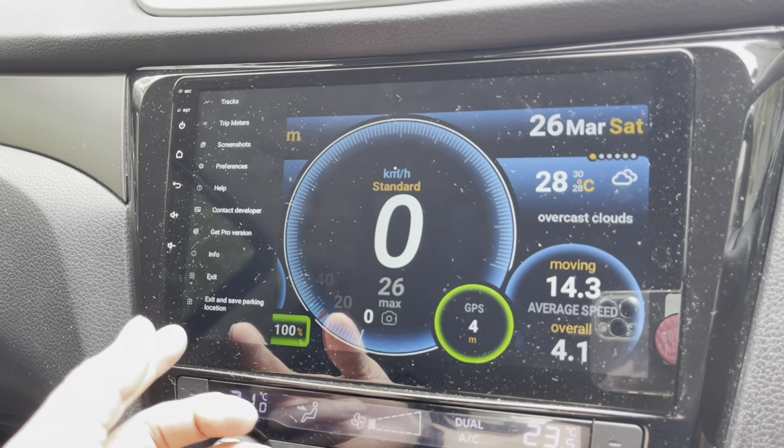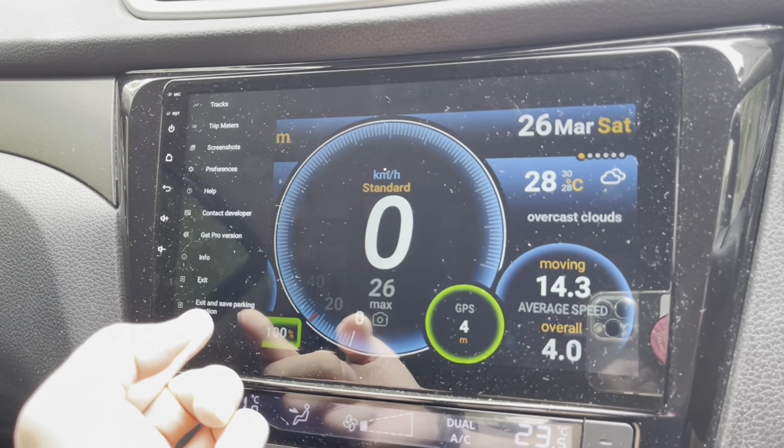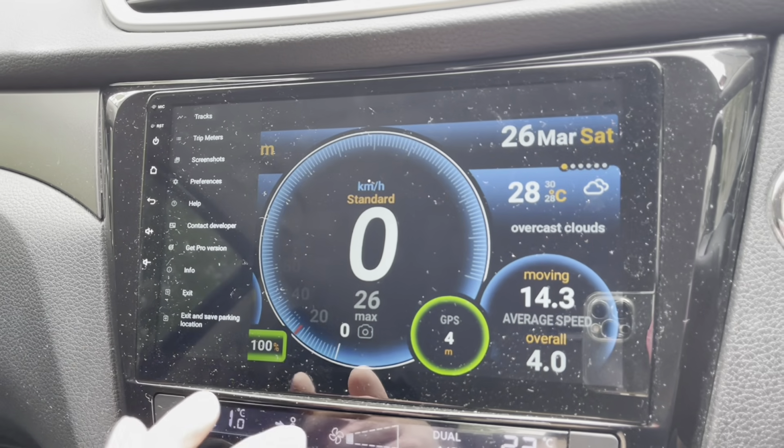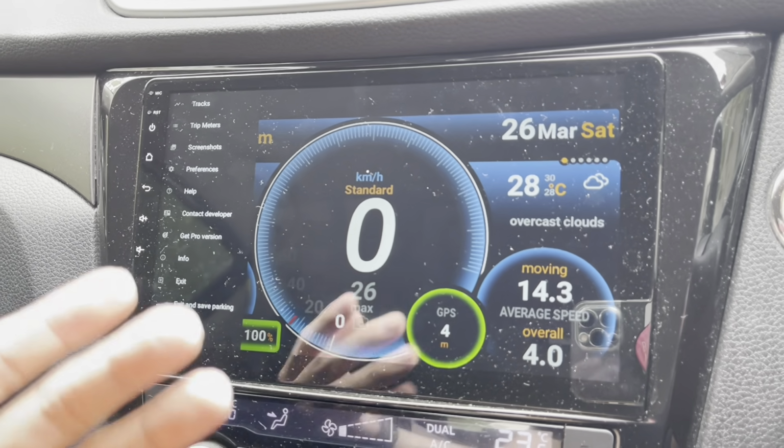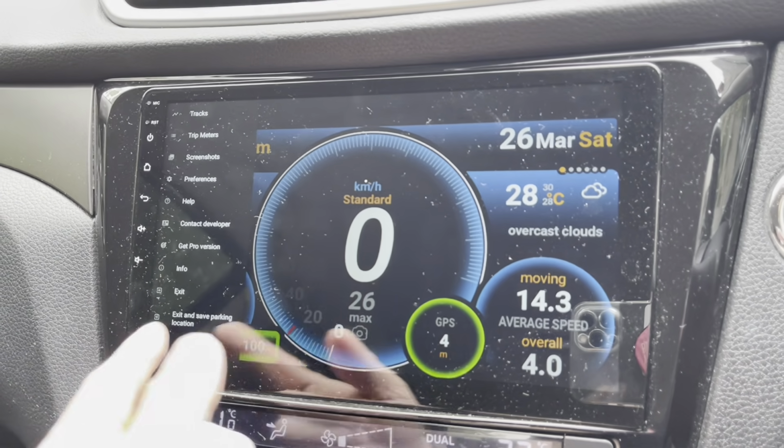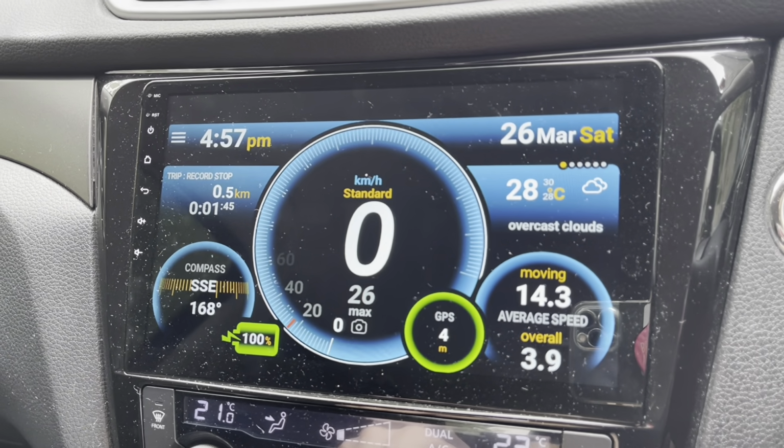This is not made for Android head unit. Yeah, made most likely for your phone, because once you save it, you still have your phone with you, and you can still find back the place where you park. If you save it here, there's no point, yeah.